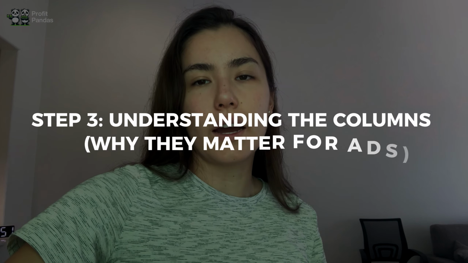And then step 3 is understanding the columns, so why they matter for ads. Let's break down the columns that actually impact your shopping ads. ID. This is the unique product identifier. It keeps it consistent, so never change it mid-campaign. It'll really screw things up. The second thing is title.